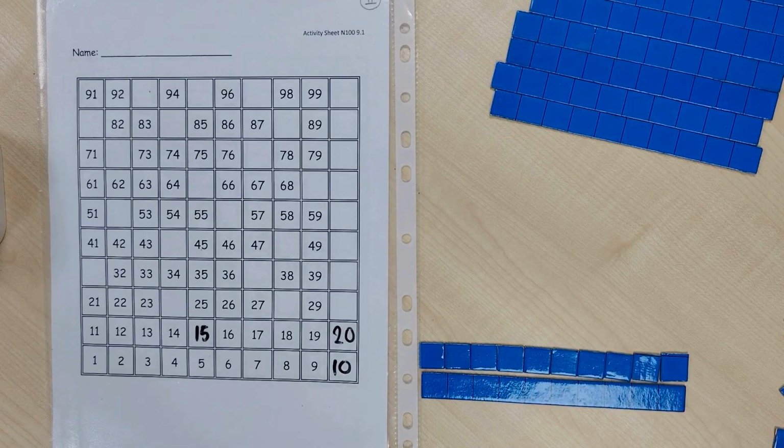From here, I can see that I've learned numbers 1 to 20. I can continue to bigger numbers.